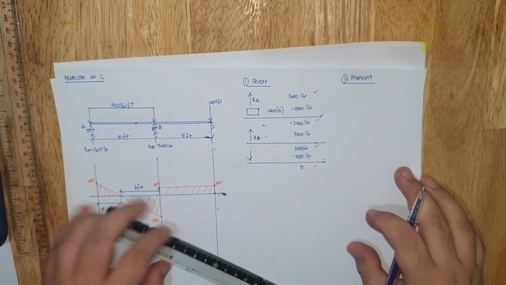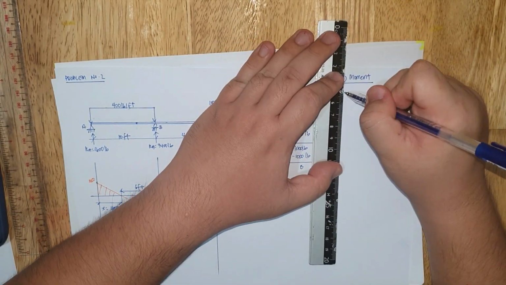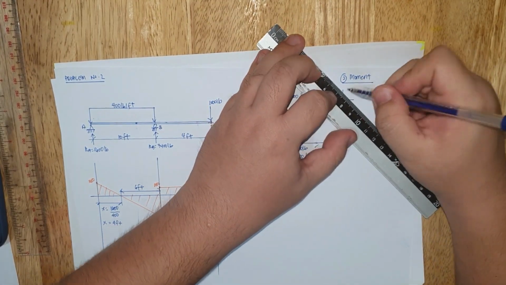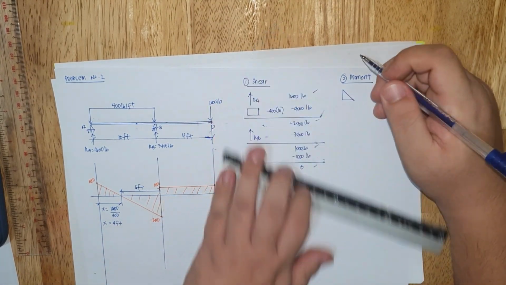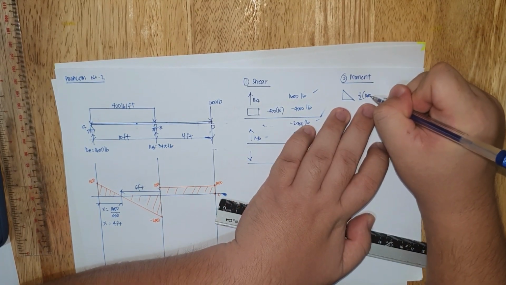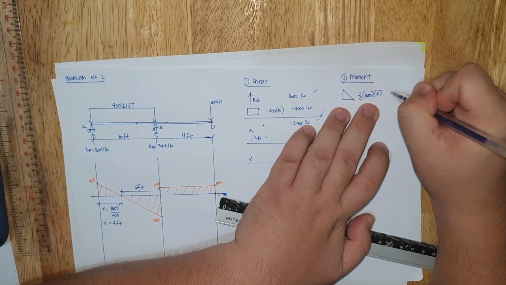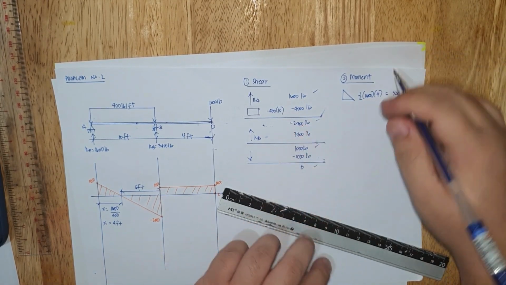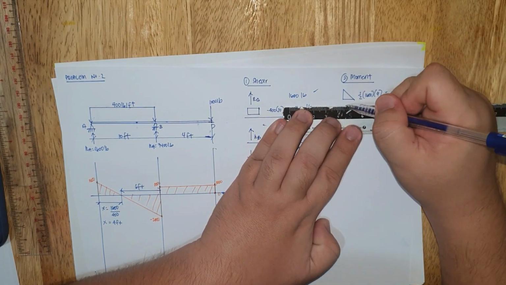Okay, so first area natin is yung triangle natin na positive. Okay, so 1/2 times 1,600 times 4 is equals to 3,200. Then we have our negative.